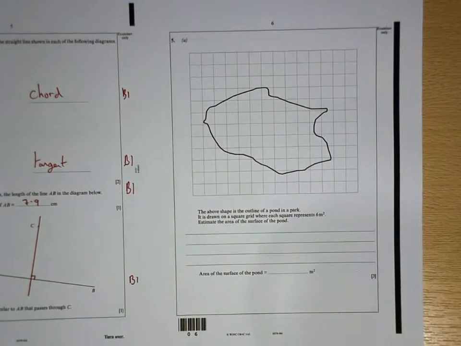Question 5. The above shape is the outline of a pond in a park. It is drawn on a square grid where each square represents 6 square meters. Estimate the area of the surface of the pond.